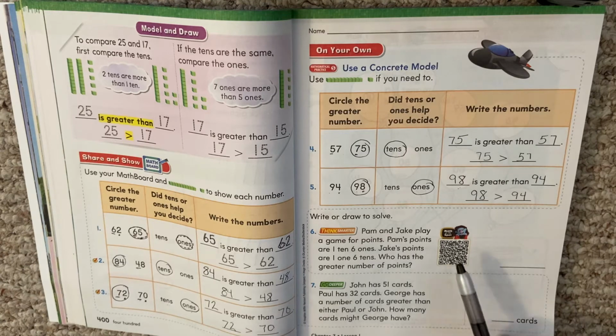Pam and Jake, math on the spot. Pam and Jake play a game for points. Pam's points are 1 ten and 6 ones. Jake's points are 1 one and 6 tens. Who has the greater number of points?